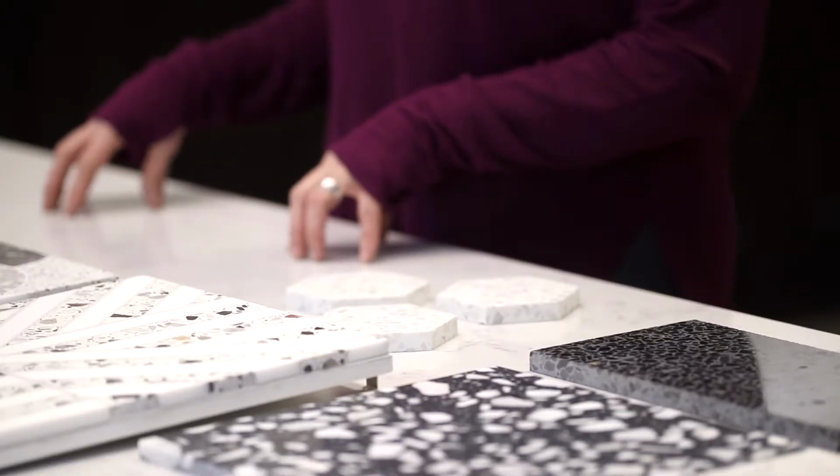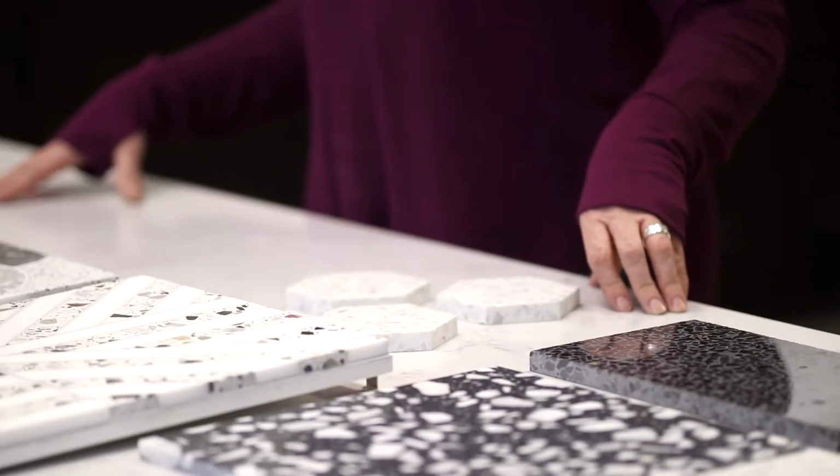It was brought over to the US probably sometime around 1890, and it fit perfectly with the up and coming modern and Art Deco type patterns that were starting to emerge back then. So terrazzo is extremely versatile. It can be used indoors, it can be used outdoors. It can be done a couple of different ways.